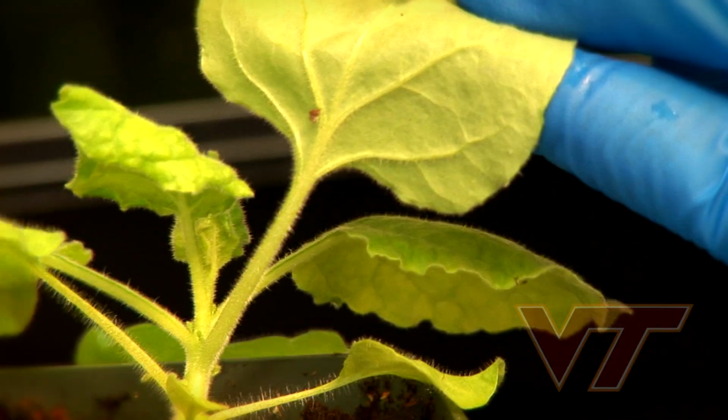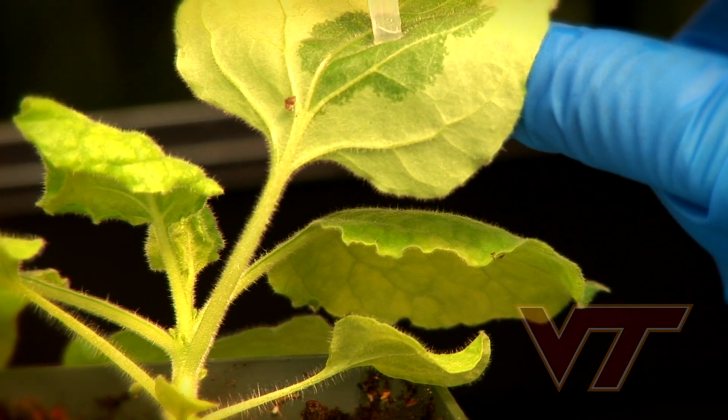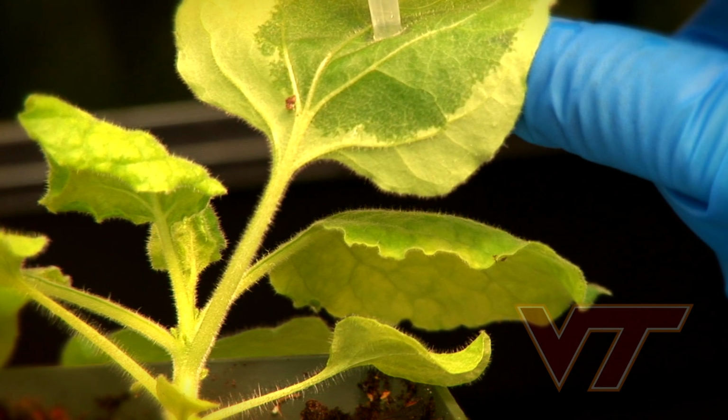By understanding the mechanism, how these bacteria can infect a plant cell, I think I may be able to go back home and apply the same technique, the same knowledge I have here, to help my country solve this kind of problem.